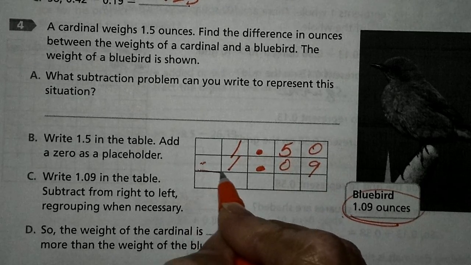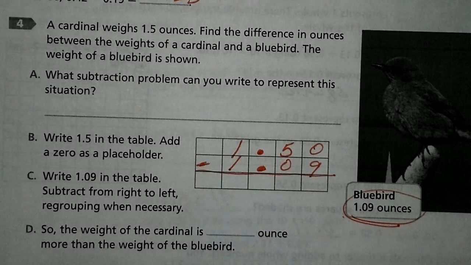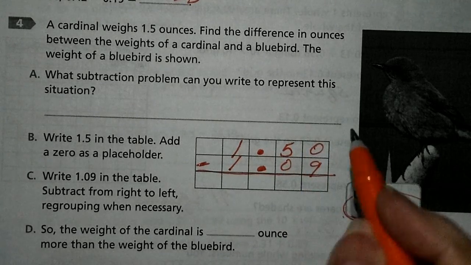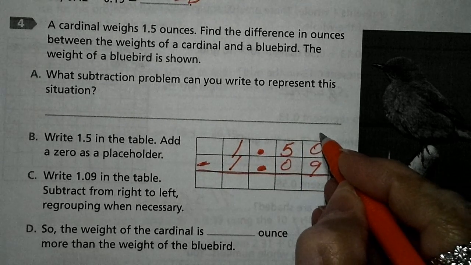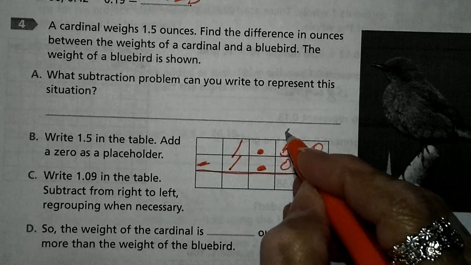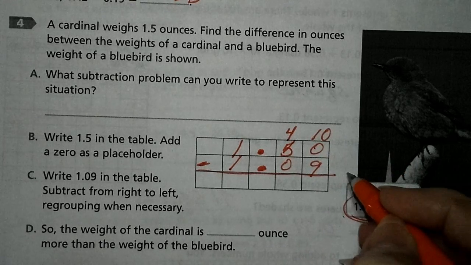I need a subtraction, right? Okay, so what do I get? What do I got to do? You do 0 minus 9, which you can't do. So you would take 1 from the 5, which would make it 4, and then the 0 would become 10. Yep. So 10 minus 9?